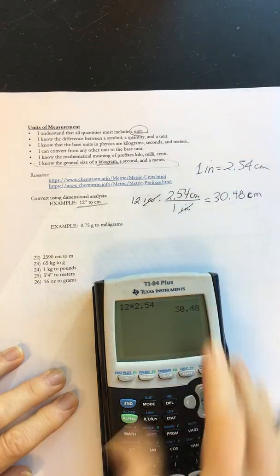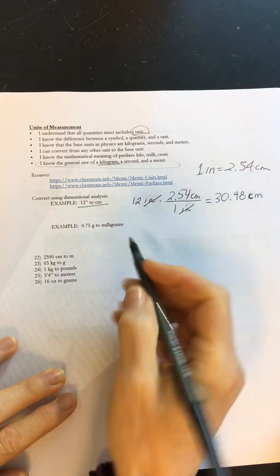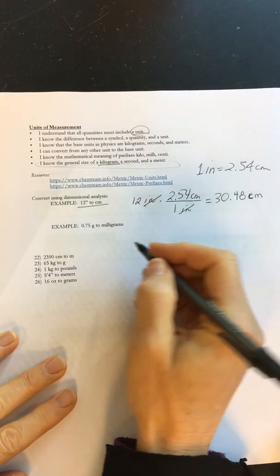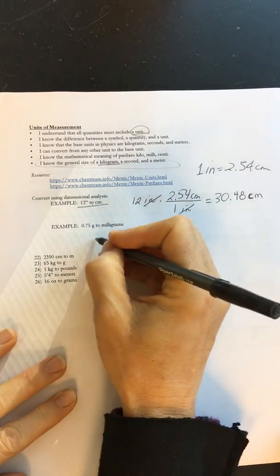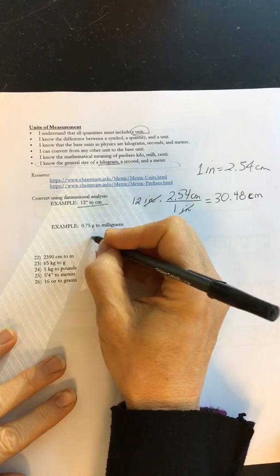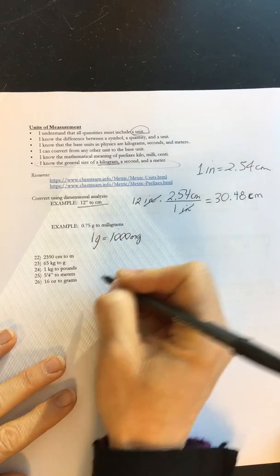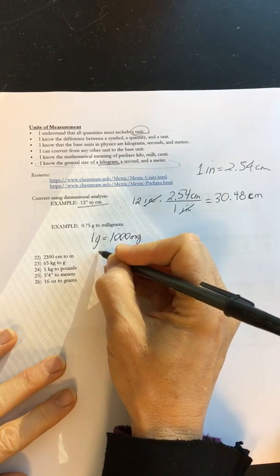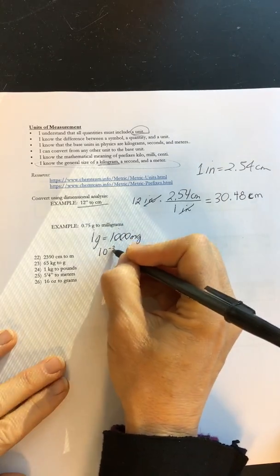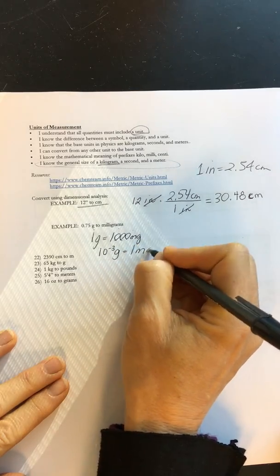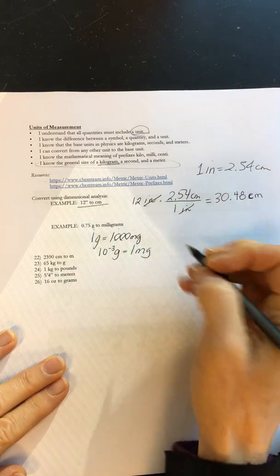centimeters. Okay? So now to go from grams to milligrams, you need to know the conversion factor for grams to milligrams. So you have to know that 1 gram has 1,000 milligrams. Some of you may know the conversion factor that 10 to the negative 3rd grams is 1 milligram. These are the same exact thing.